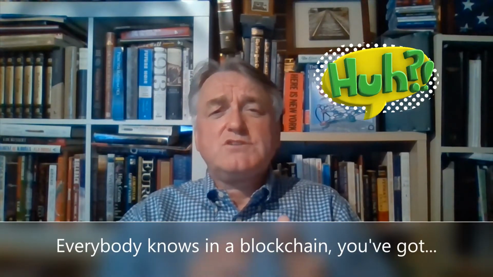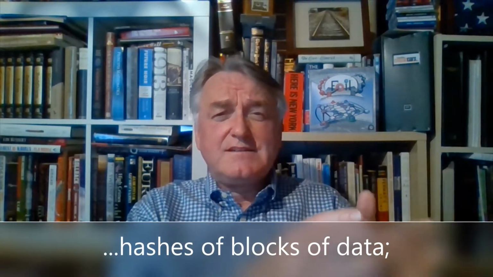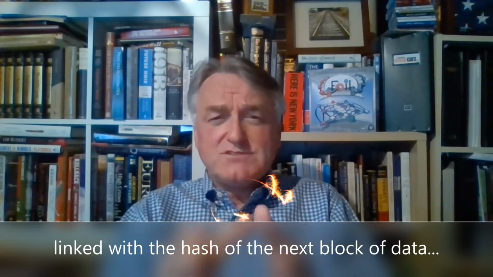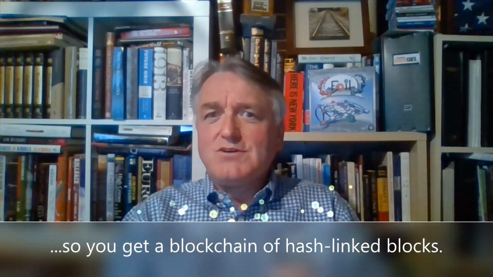The memory scalability issue in blockchains or distributed ledger technology implementations comes from an unfortunate influence of the Bitcoin solution. Everybody knows in a blockchain that you've got hashes of blocks of data linked with the hashes of the next blocks of data, linked with the hashes of the next block of data. So you get a blockchain of hash-linked blocks.